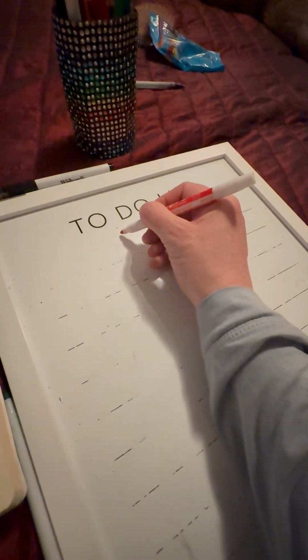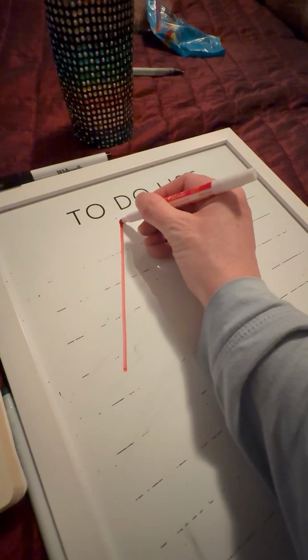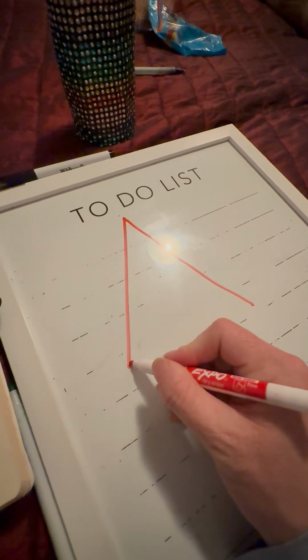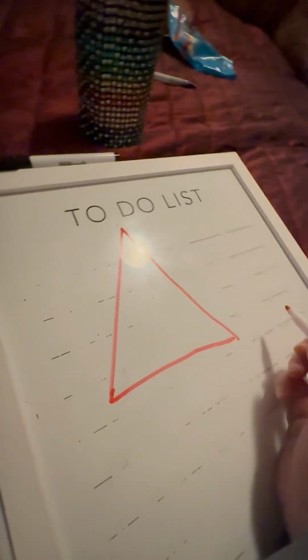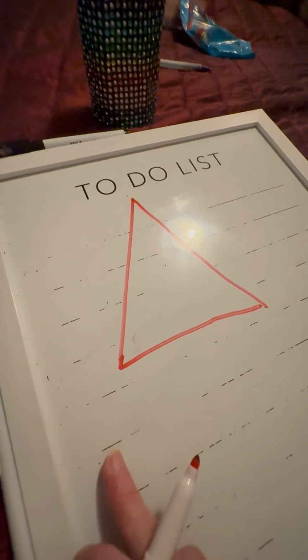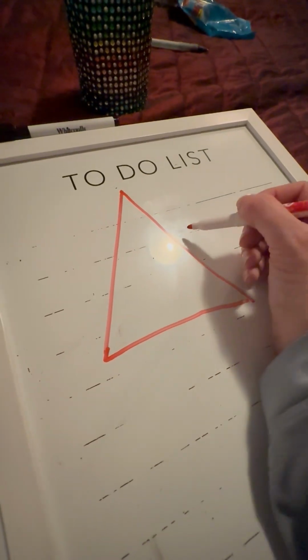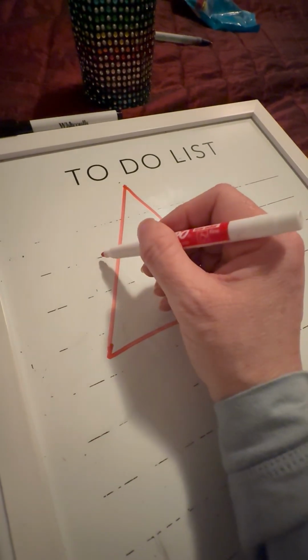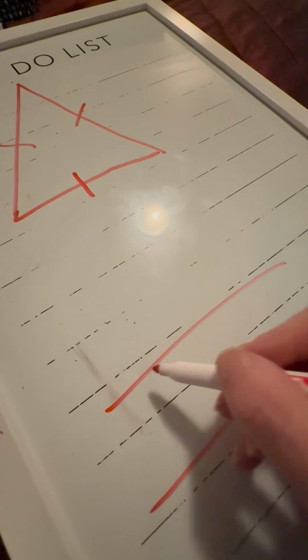Now, in our triangles, we use the arrows to show that lines are parallel. In a triangle, if we're showing that sides are equal, we do a little thing like that. So parallel lines show they're parallel with an arrow.